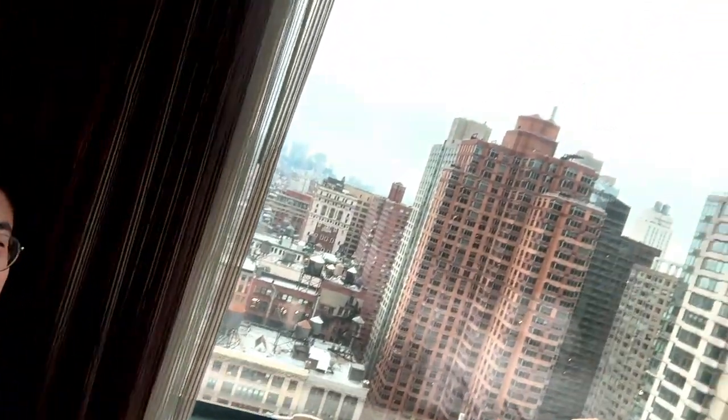Just want to kind of show you guys what it looks like outside of my window. There you go. That's beautiful New York downtown. I'm right here near 28th Street.